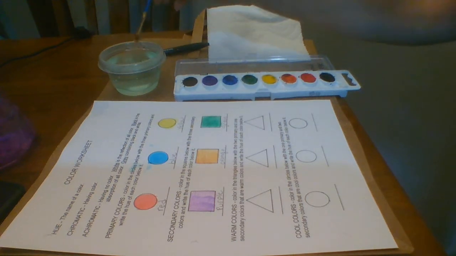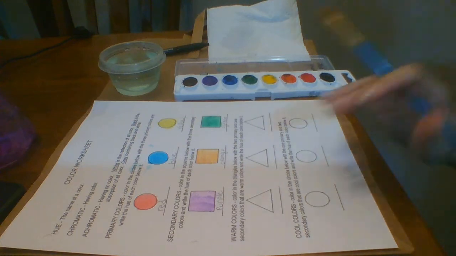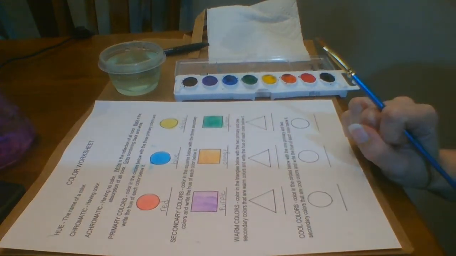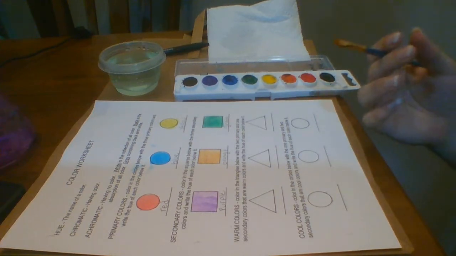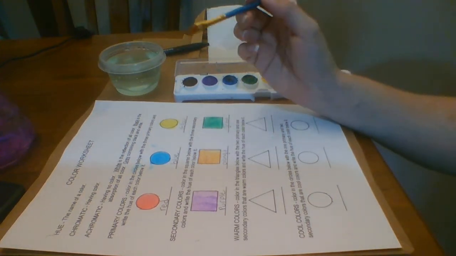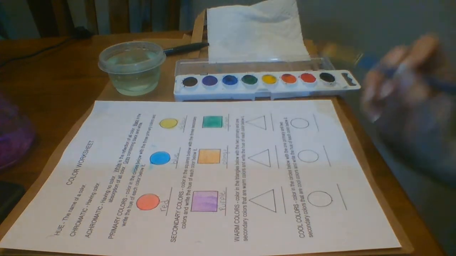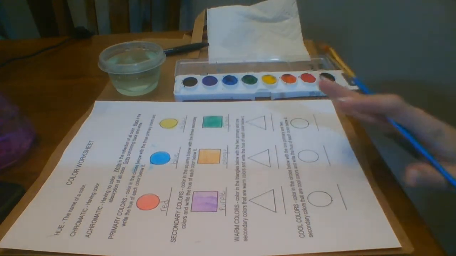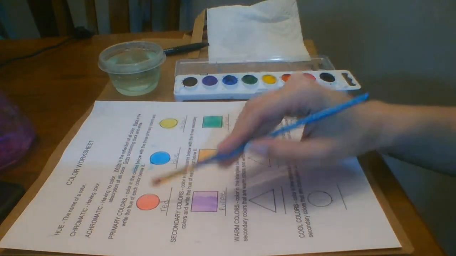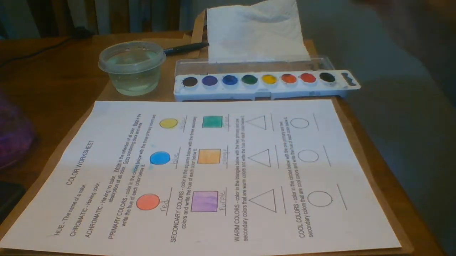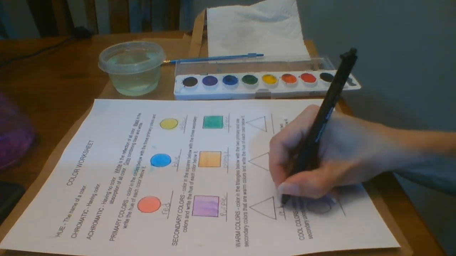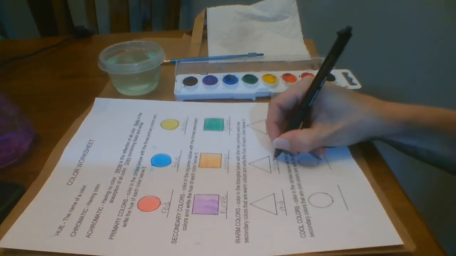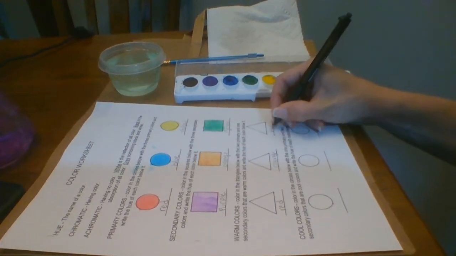So next, what we're going to talk about within those colors is warm and cool colors. So these triangles right here, we're going to color in warm colors. A warm color is a color that we associate with fire, warmth, the sun, all sorts of warm things. When you think of those things, you probably think of 3 colors. You probably think of red, orange, and yellow. Those are our 3 warm colors. Red, orange, and yellow.